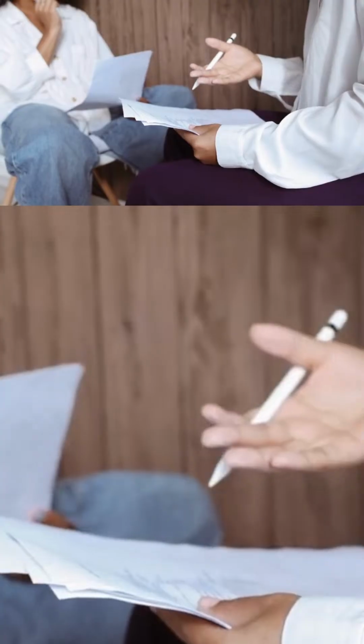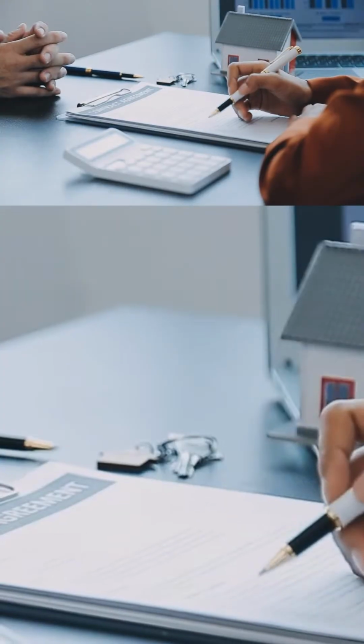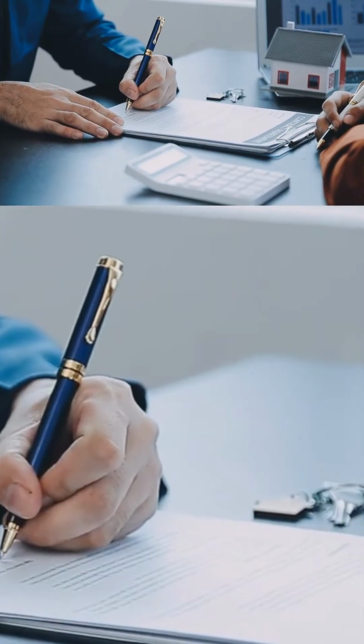In summary, incorporating trusts into your business succession plan can provide numerous benefits, including control, tax efficiency, and asset protection. To secure the future of your business, consult with a professional attorney and develop a well-structured trust plan today.